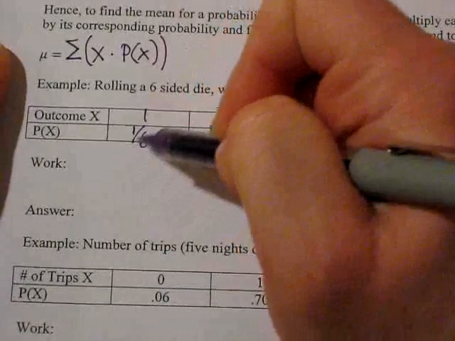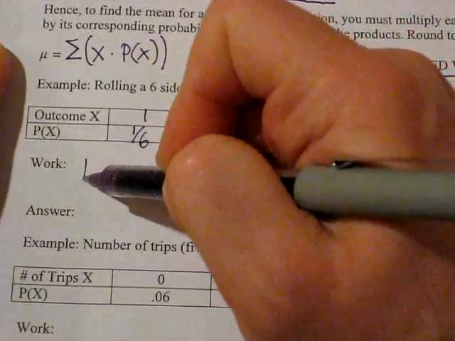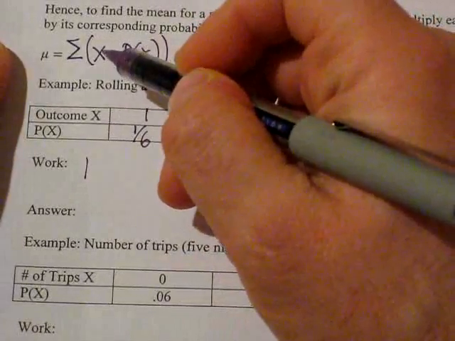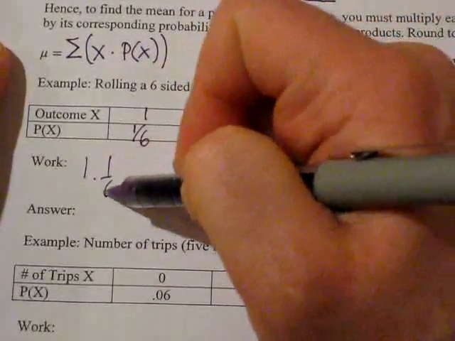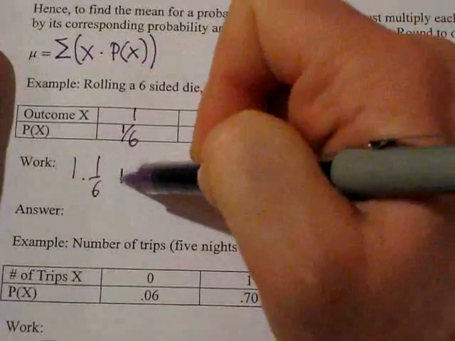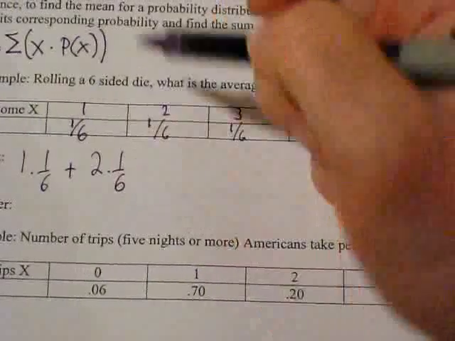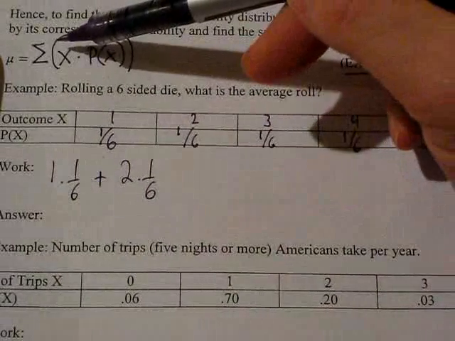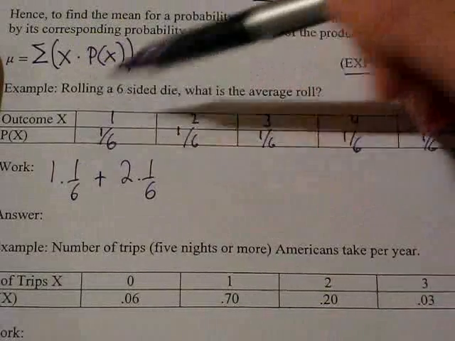Now, the first thing we're going to do is we're going to take the outcome, which is 1. See, we're looking at our formula here. It's our outcome times the probability of getting that outcome, and we're going to multiply that by 1/6. Plus, our outcome is 2, and that's going to be multiplied by 1/6. So you can see that it's taking the outcome, multiplied by its probability, and then add all these together.